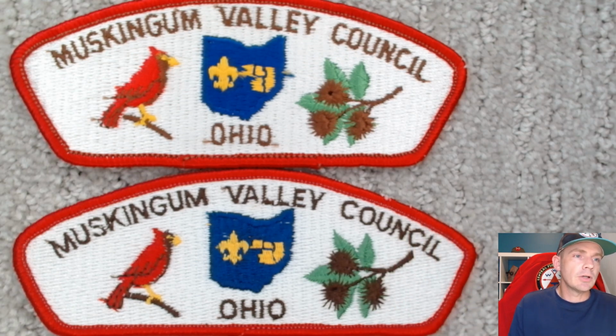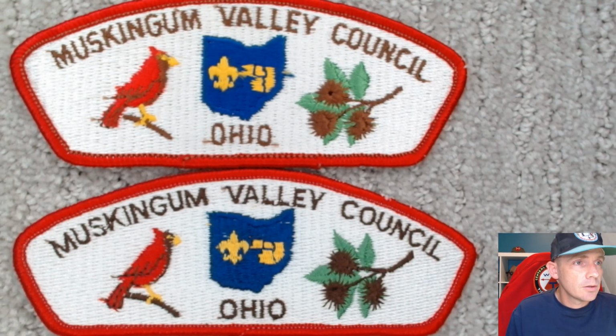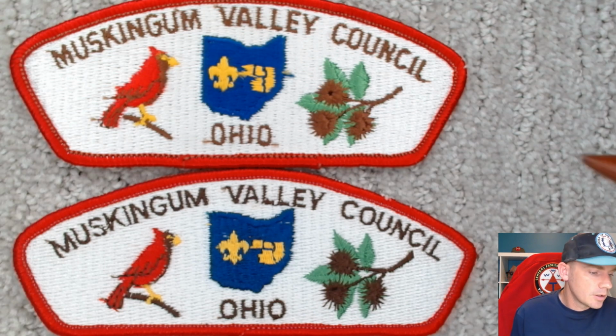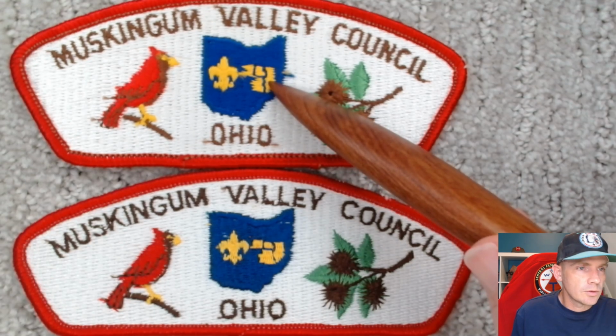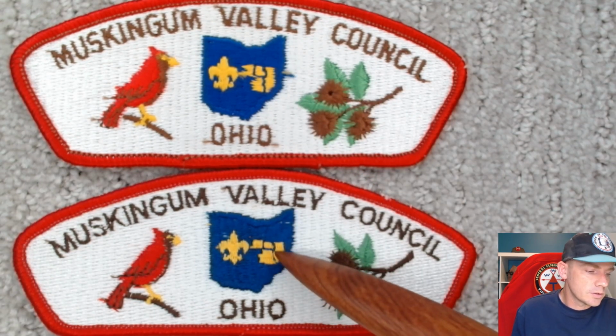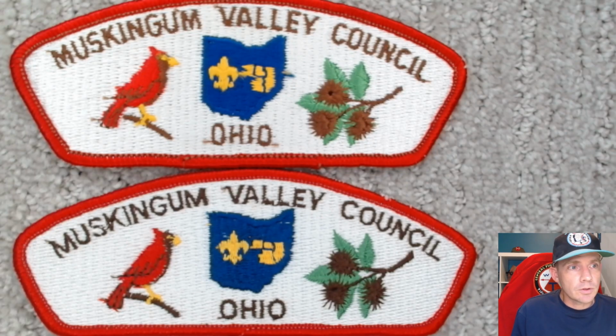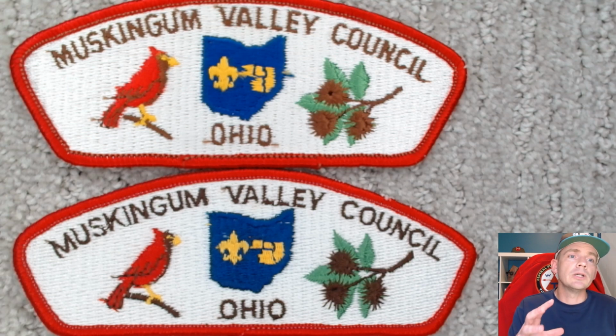So that in and of itself, if you were just looking at one on a website or an auction site, you should be able to determine which you're dealing with. Is it the S1A and its horizontally stitched council areas, or is it the S1B and you have those vertically stitched council areas?